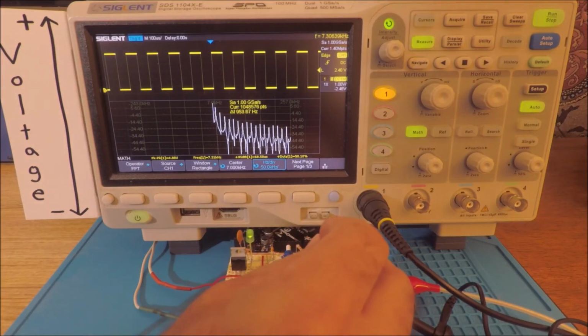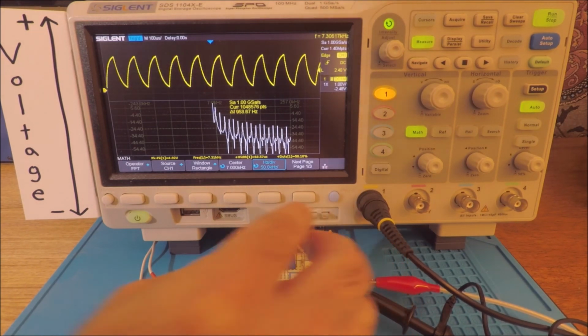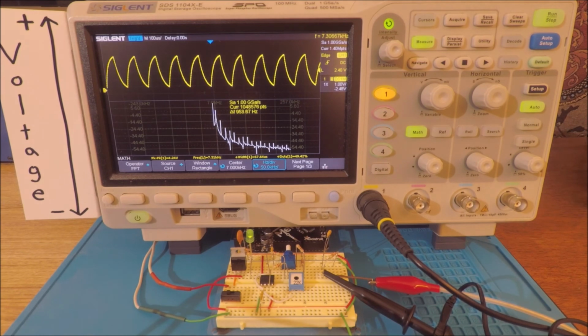If I insert that capacitor into our circuit, note how things are going to change in both the time and now the frequency domain. It takes a second for the change to be reflected in the frequency domain because recall this is a mathematical process that we're applying to the input signal. In the time domain, we can clearly see that the rising and falling edges of our square wave have been modified. We now have what looks more like a shark fin type signal.